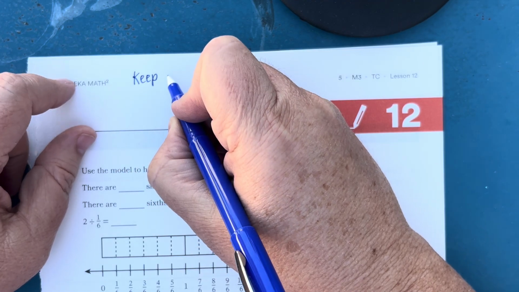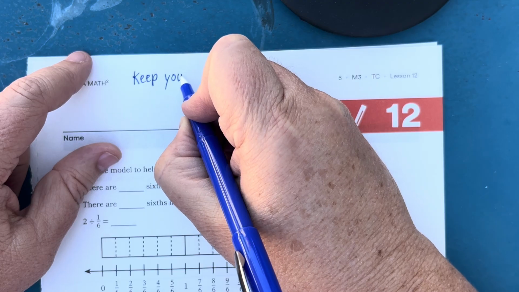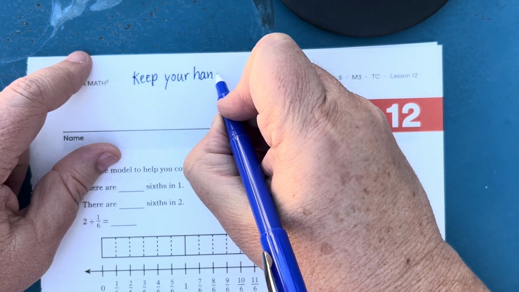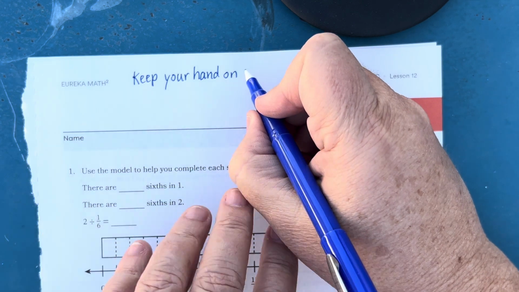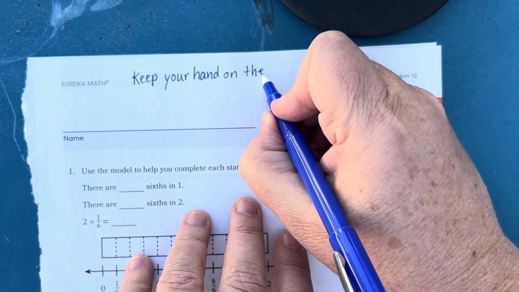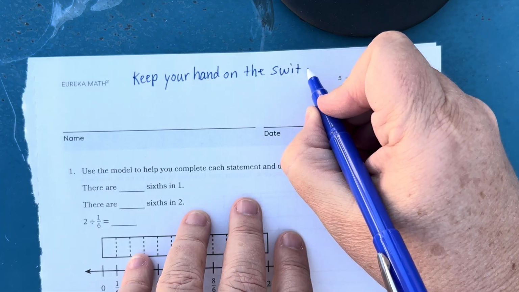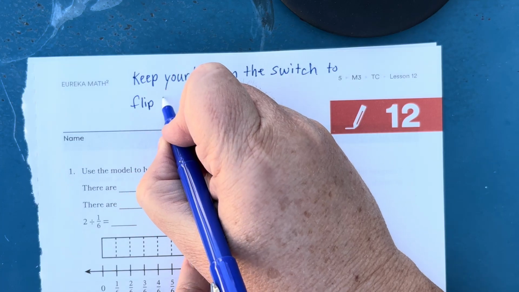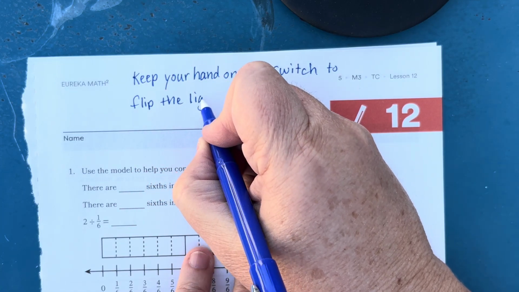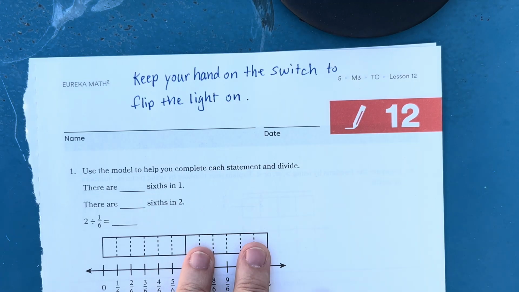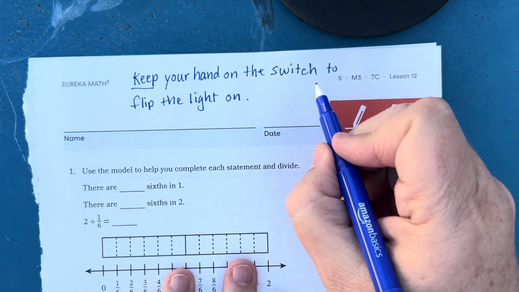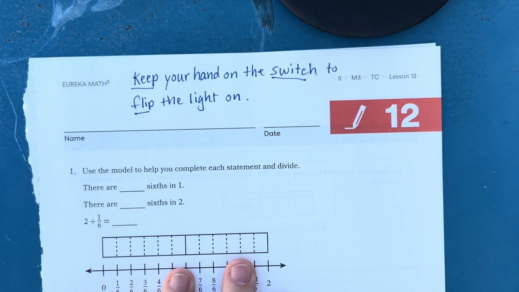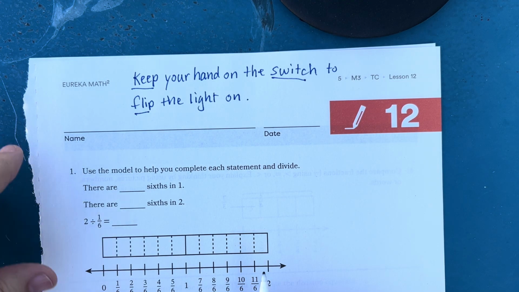Keep your hand on the switch to flip the light on. So I don't know if that helps you. Keep your hand on the switch to flip the light on. So keep, switch, flip. So if you want to write that at the top to help you, we can do that. Okay, let's look at their model and let's start.